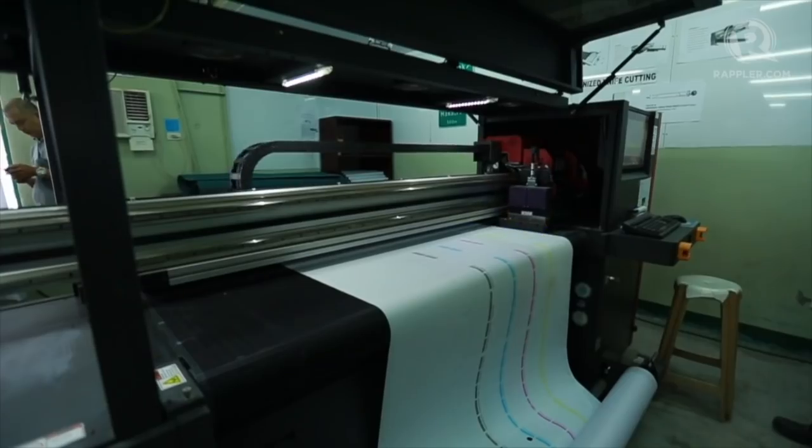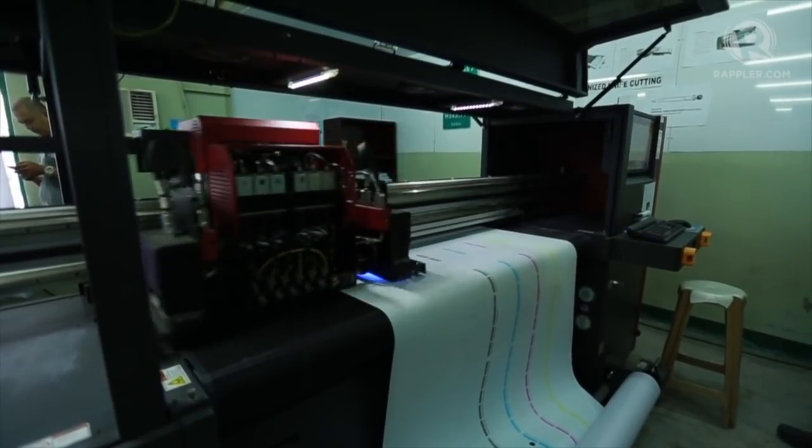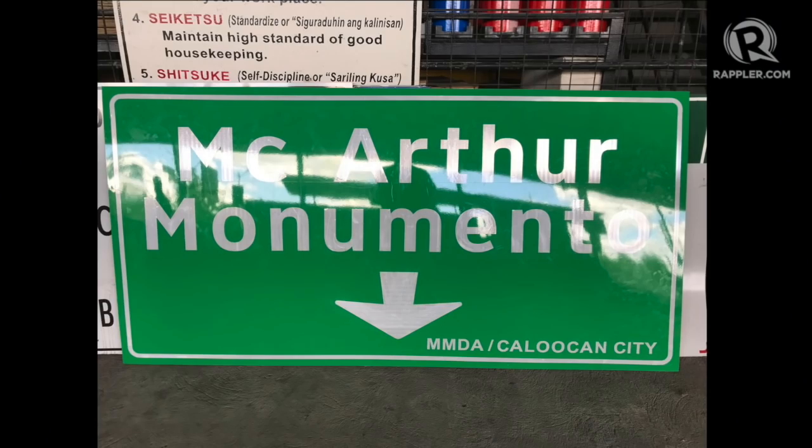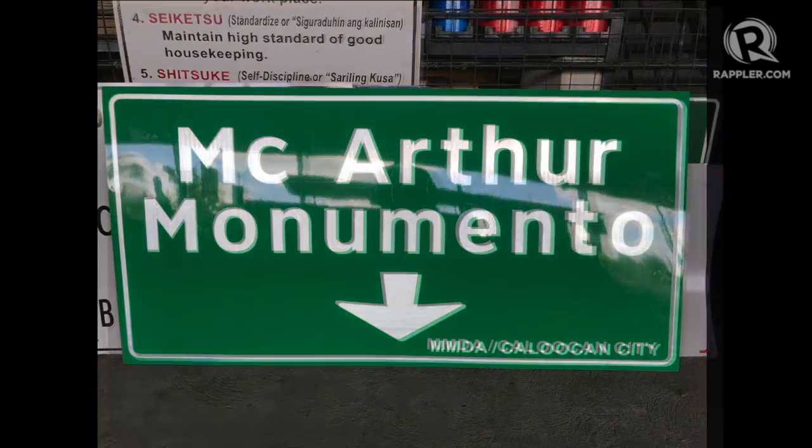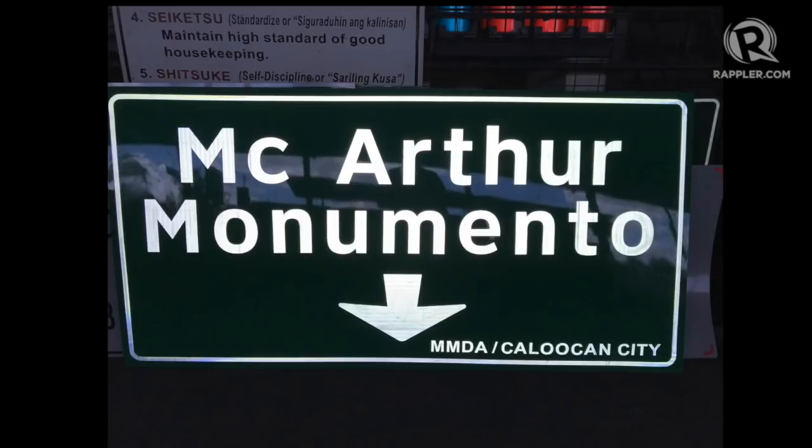Material-wise, they are aware how to use reflective sheeting. As we saw and as we understood, with the limited budget, they make do of saving the reflective sheetings to the point that they sacrifice the background reflectivity and make the letters reflective. So what it would look like at night will have a dark background and a floating letter.